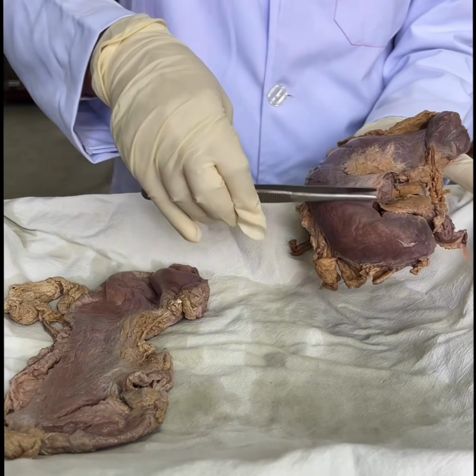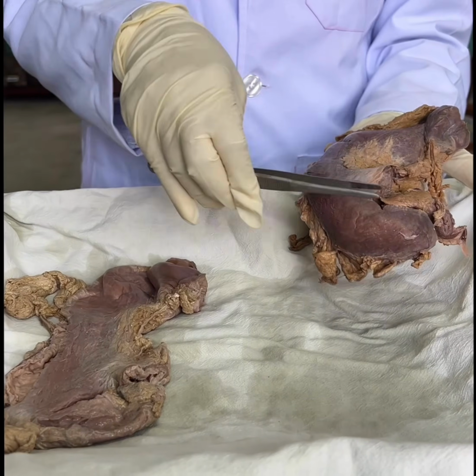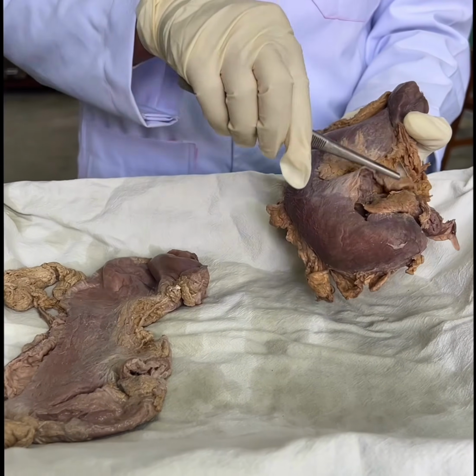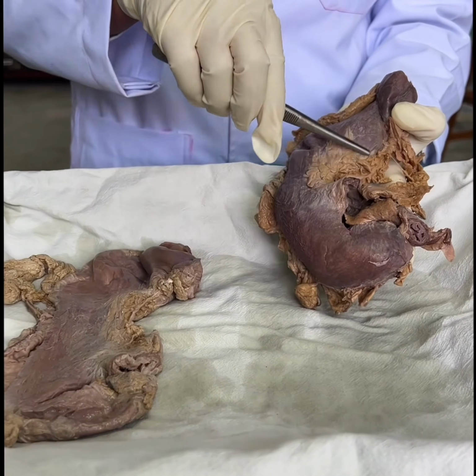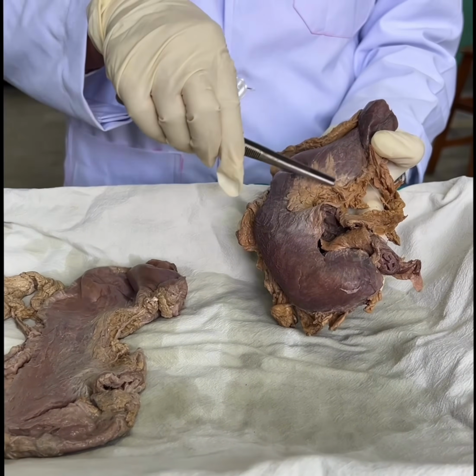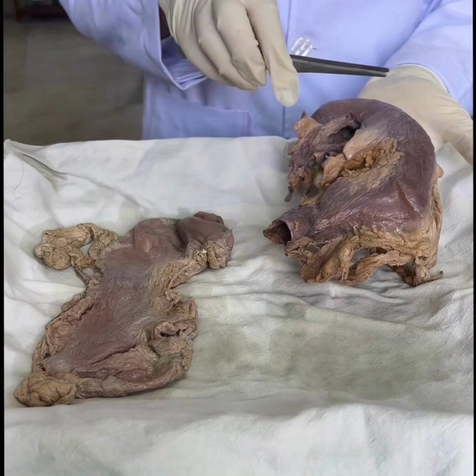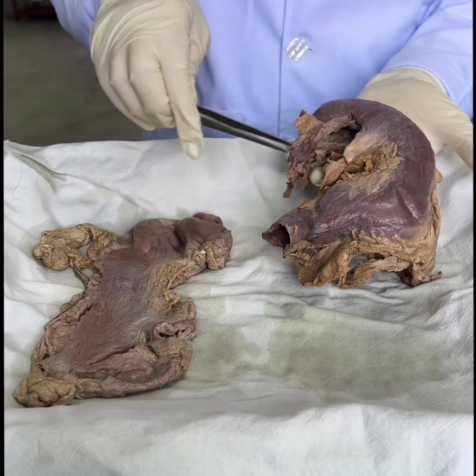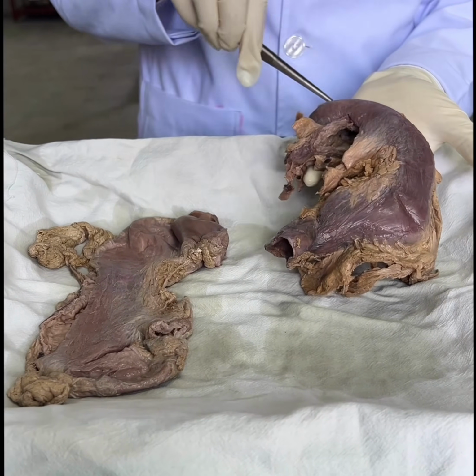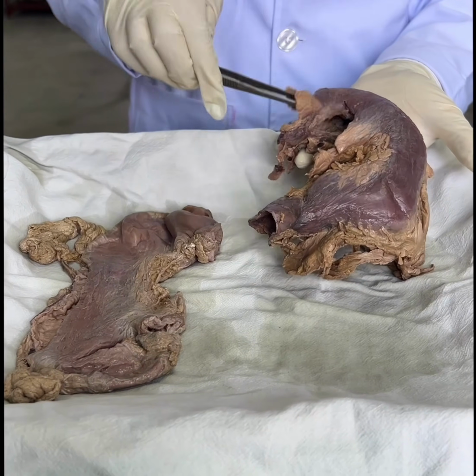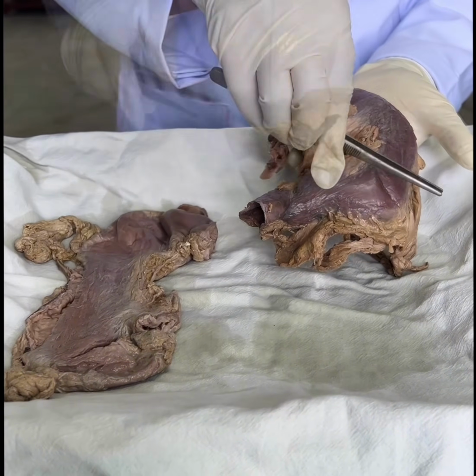The stomach mainly acts as a reservoir of food, but it also helps in the absorption of alcohol, water, some amount of salt and some medicines. The stomach lies mostly in the left hypochondrium, epigastrium and the umbilical region.